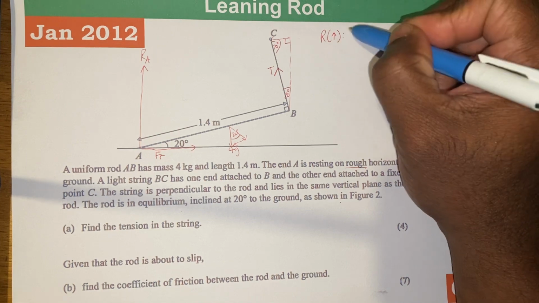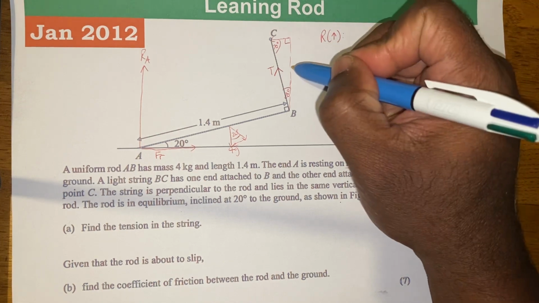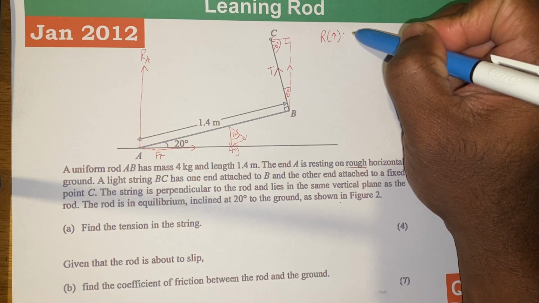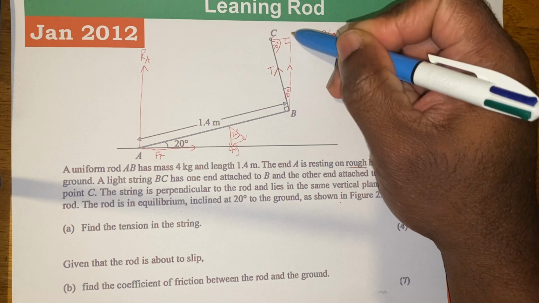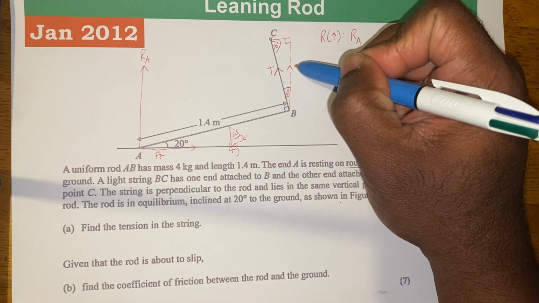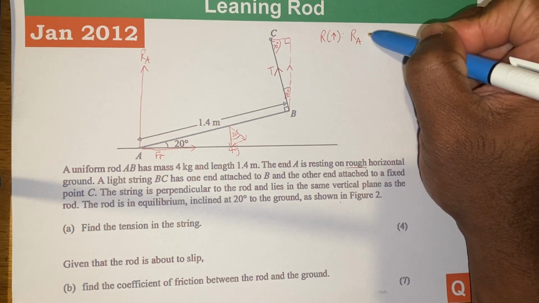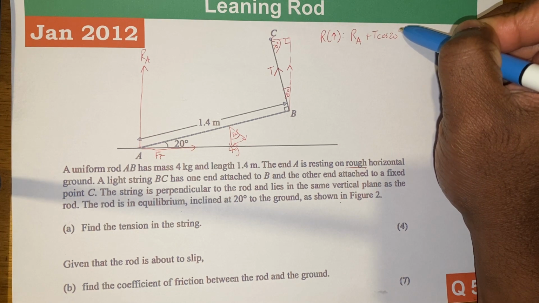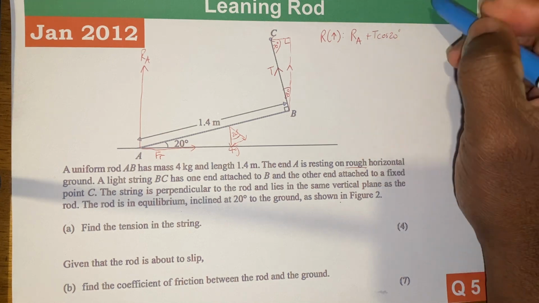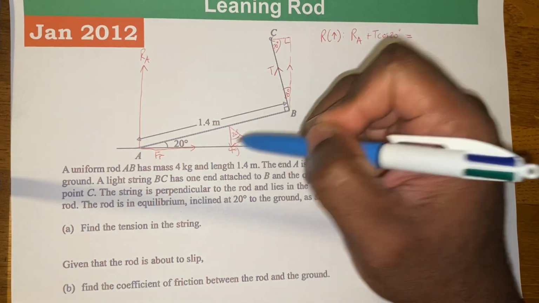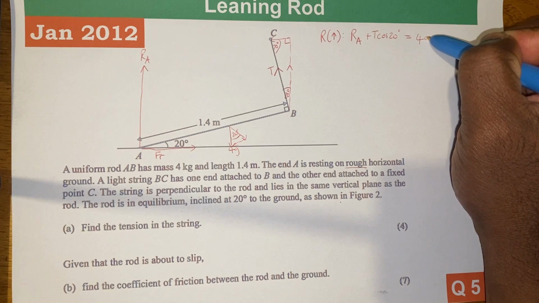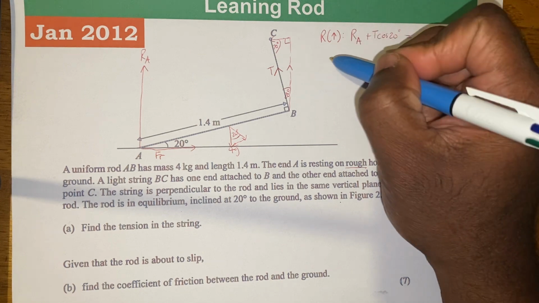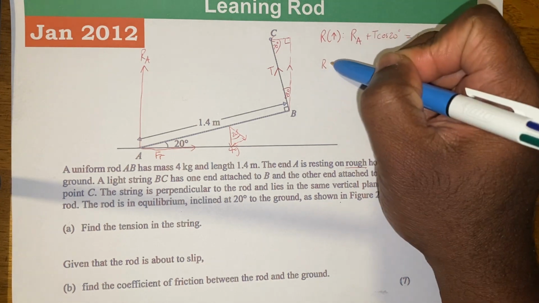So resolving vertically, all of the up forces equal all of the down forces, because we're in equilibrium. The up force is RA. The other up force is this, which will resolve to T cos 20. And you can convince yourself by SOHCAHTOA that that is indeed true. And that will sum to all of the down forces, which will be 4G. So we can call that equation 1.